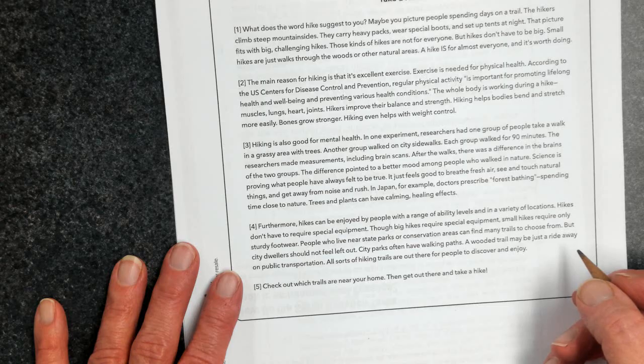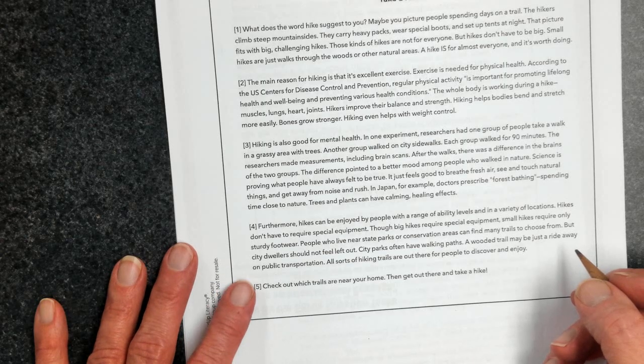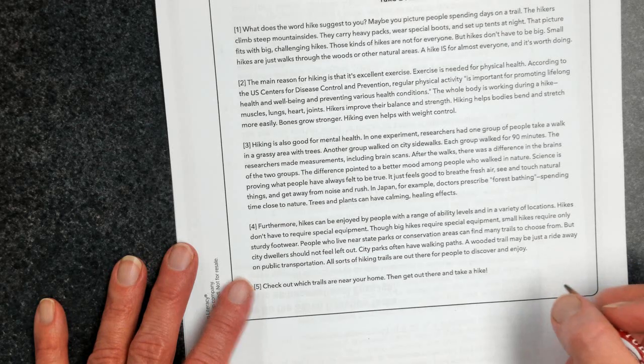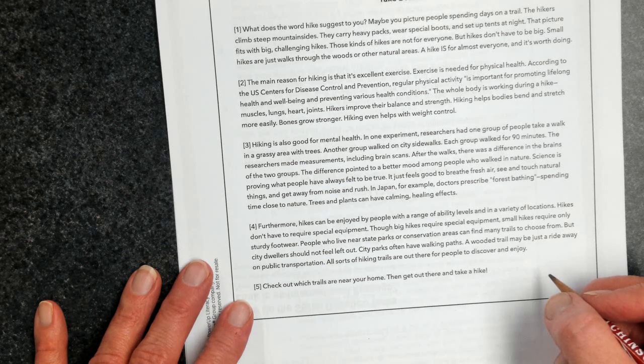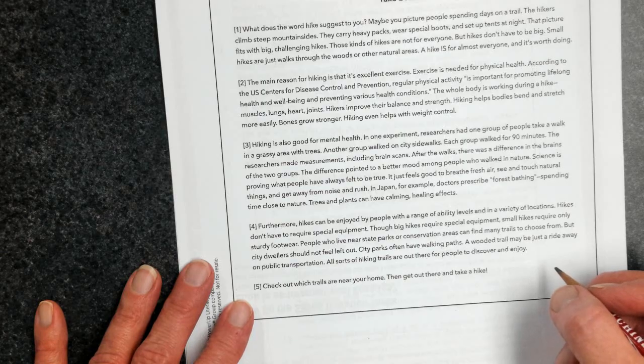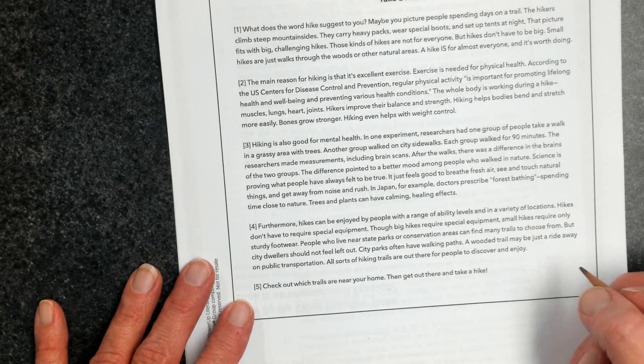But city dwellers should not feel left out. City parks often have walking paths. The woods or a trail may be just a ride away on public transportation. All sorts of hiking trails are out there for people to discover and enjoy. Rachel, you get one whole sentence. Check out which trails are near your home, then get out there and take a hike.